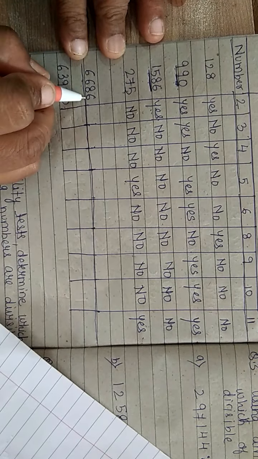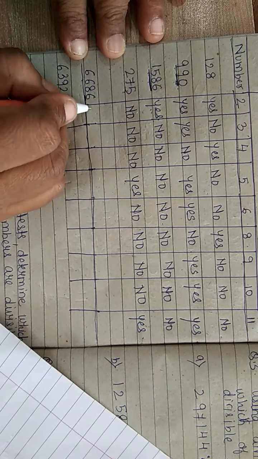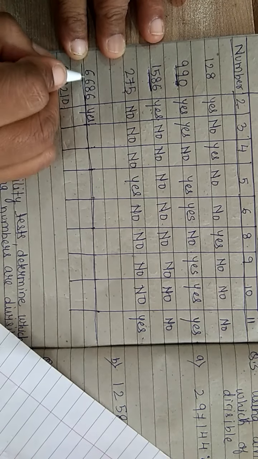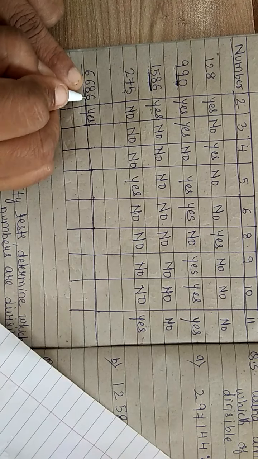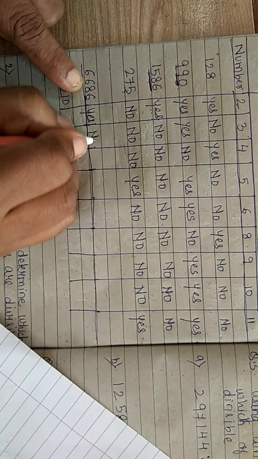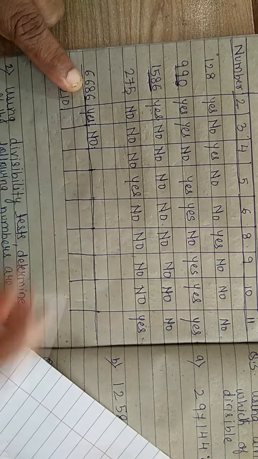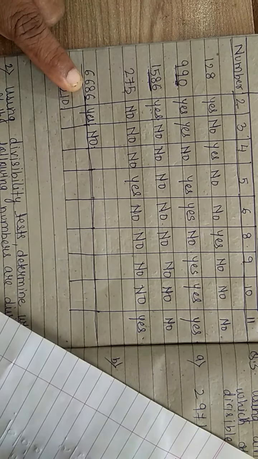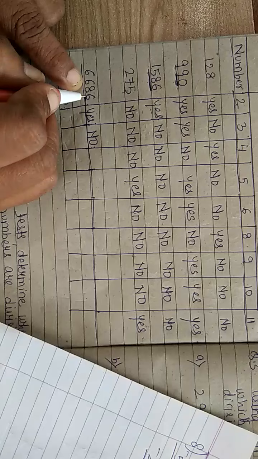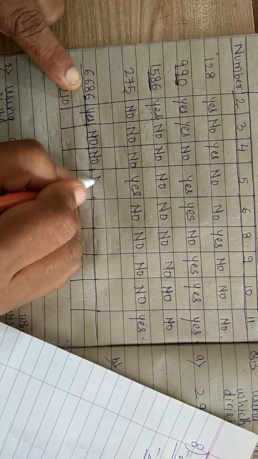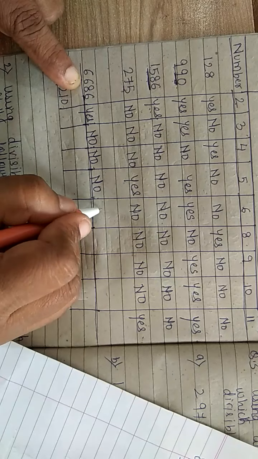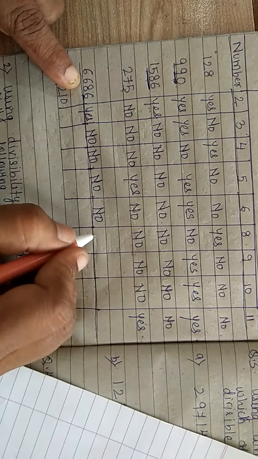Now see children, this question I will see. Here I have 6, so yes, it is divisible. 6 plus 6 is 12, 12 plus 8 is 20, 20 plus 6 is 26. No, this is not divisible by 3. Let's see whether it is divisible by 4. No, it is not divisible by 4. It is not divisible by 5. It is not divisible by 6.